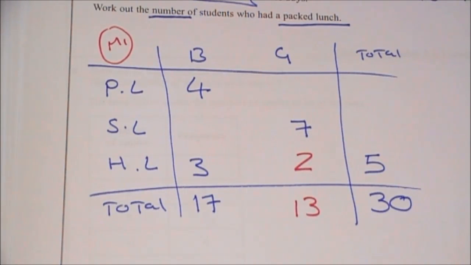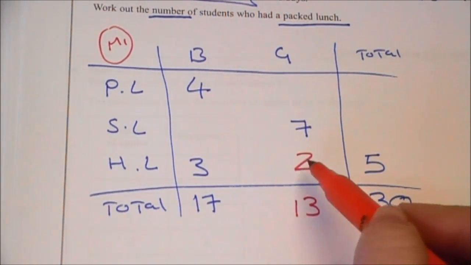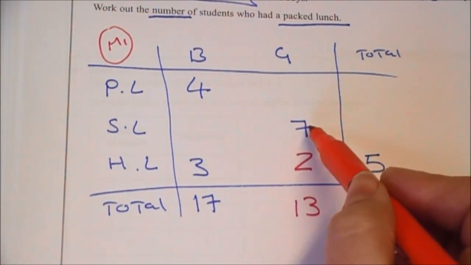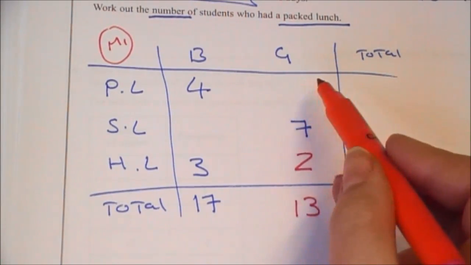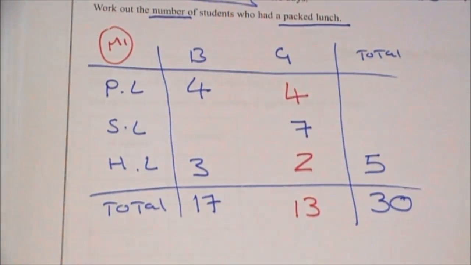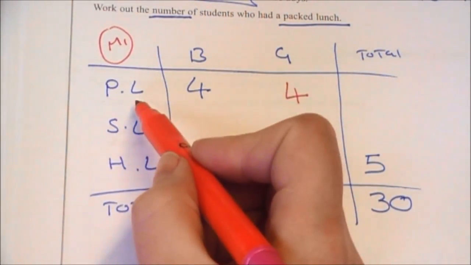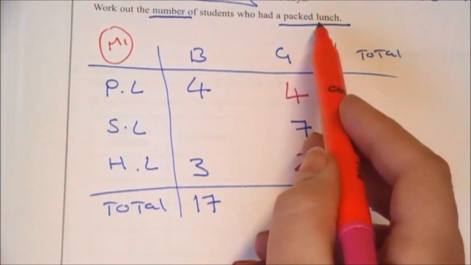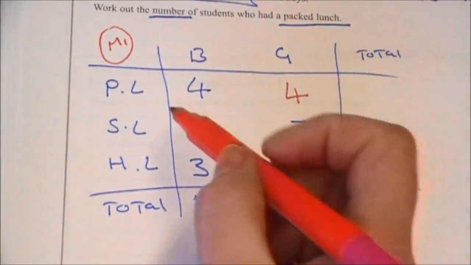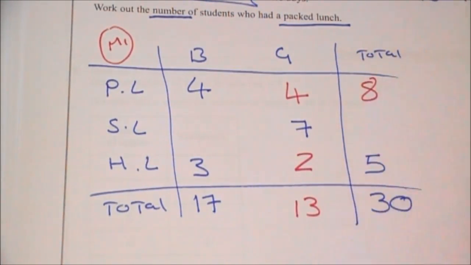Then I could have taken the approach of, if I know there's 13 girls altogether, then there's 2 had home lunch, 7 had school lunch. That means the remainder had a packed lunch. So that's 4 girls having a packed lunch. And from that, keeping in mind that my question was the number of students that had a packed lunch, I found my answer there. It's 8. But there are other ways of getting to it.